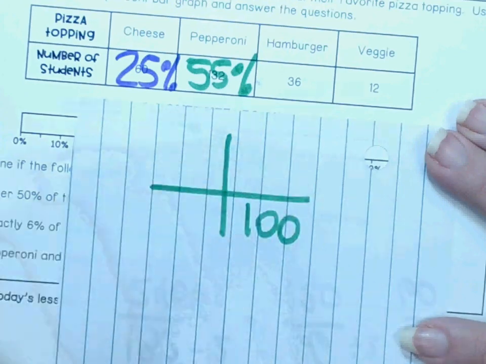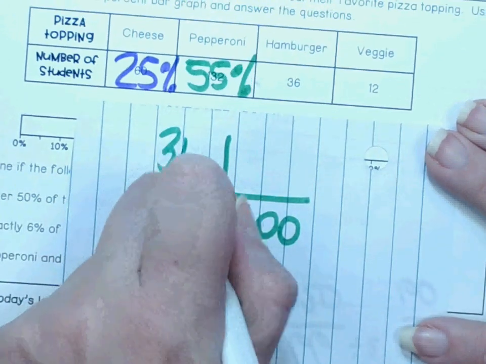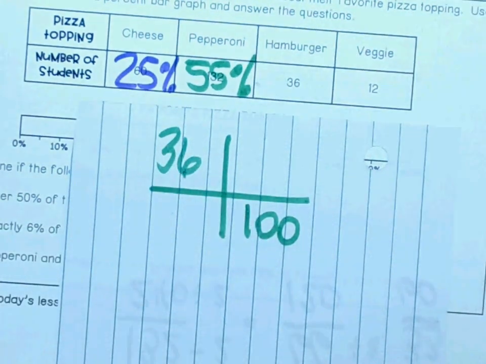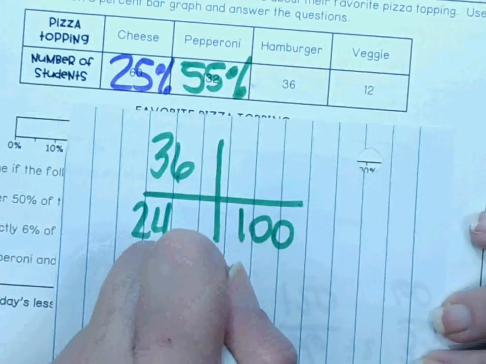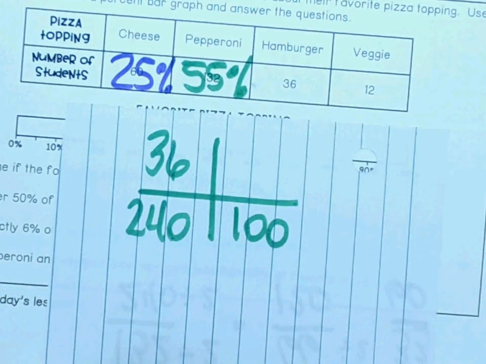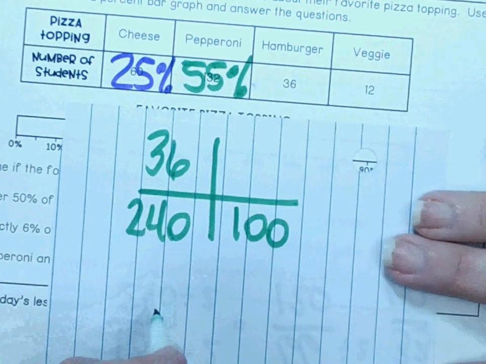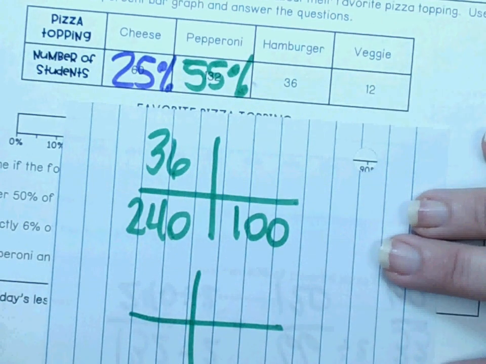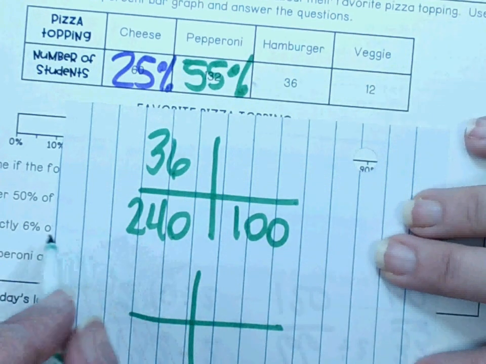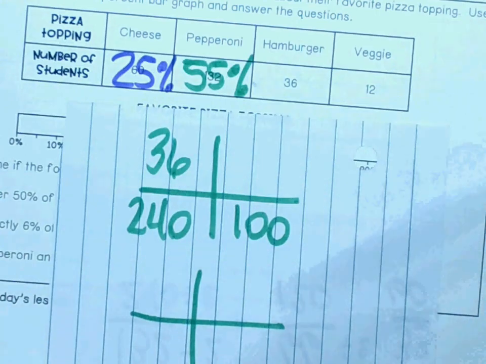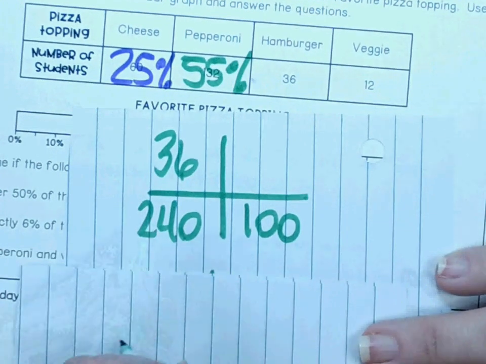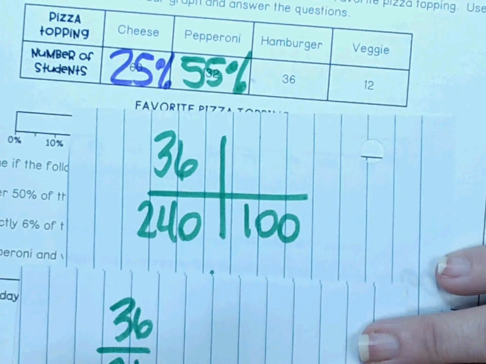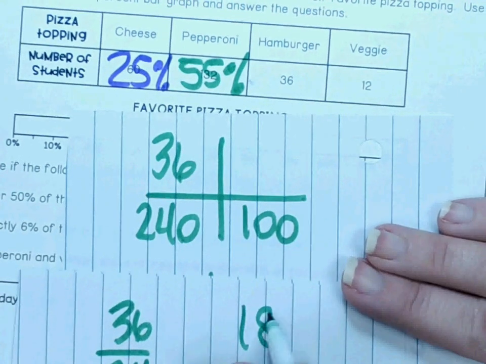We have 36 out of, what was our total? So we do have to simplify this one again. I could divide them both by 2. 36 over 240, both of them divided by 2, would give me 18 over 120.